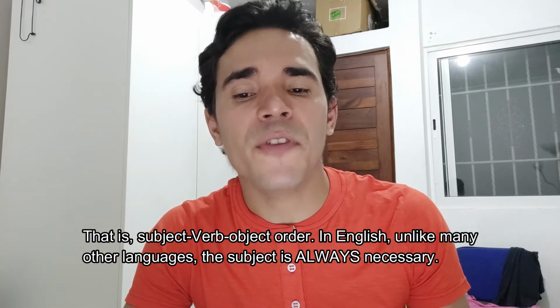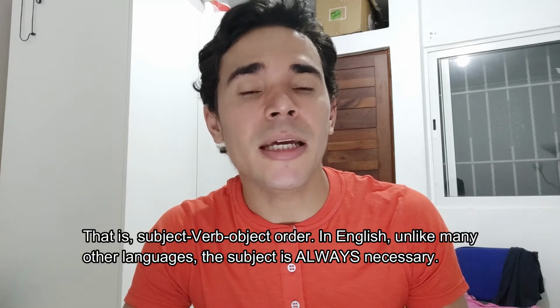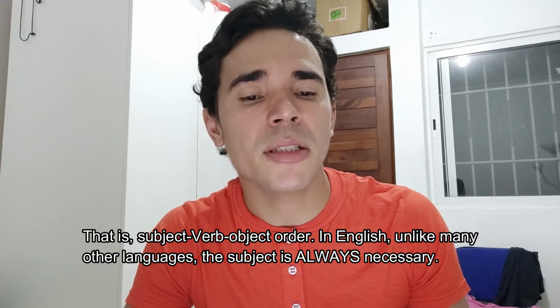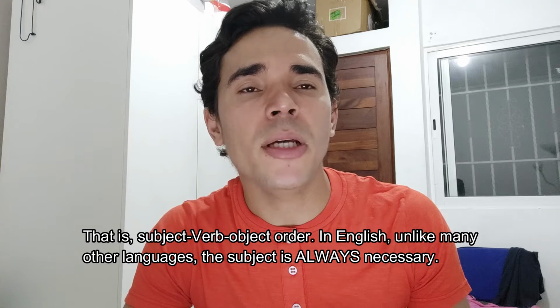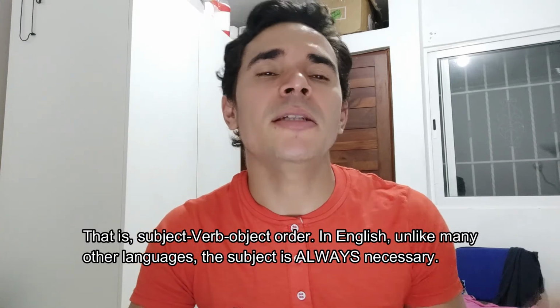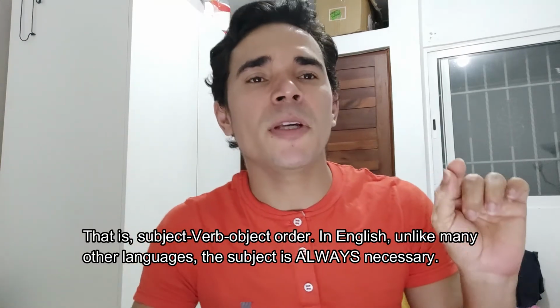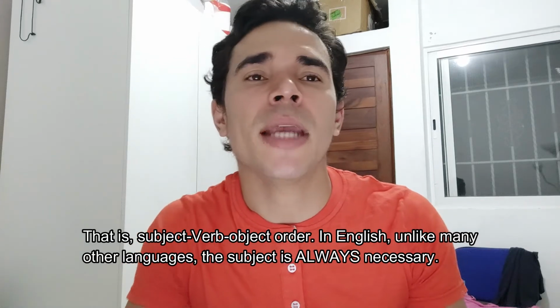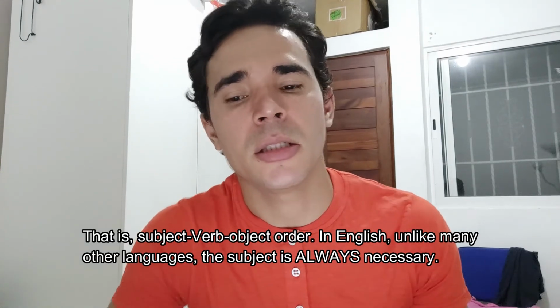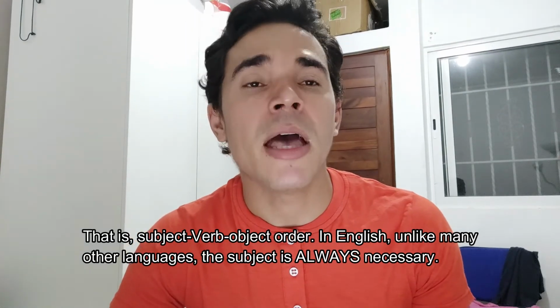The subject, verb, object word order in English. Unlike many other languages, the subject is always necessary. This is a good point. Why is the subject always necessary? Because you cannot omit the subject. The subject must be in the sentence.